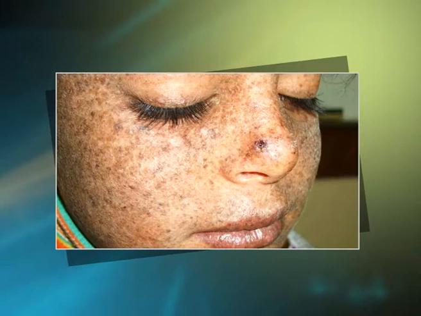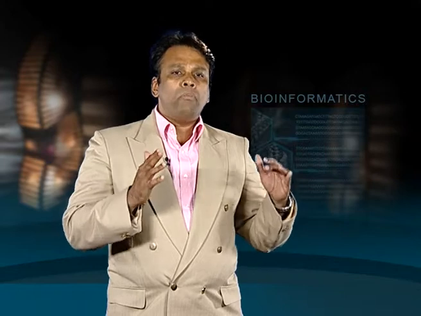The sensitivity to UV radiation results in lighter skin pigmentation or very dry skin as seen in this figure, and a high risk of basal cell and squamous cell skin cancers and melanoma.